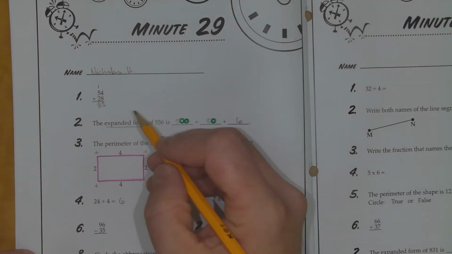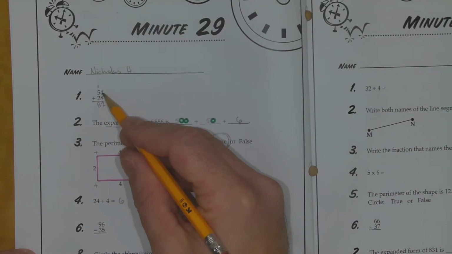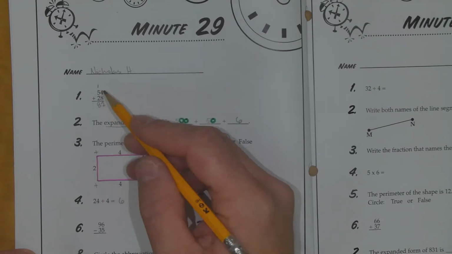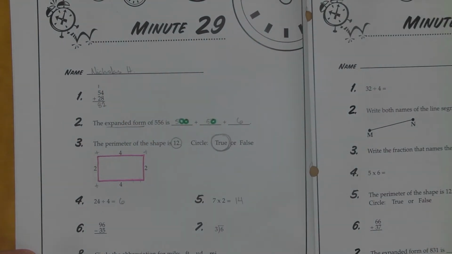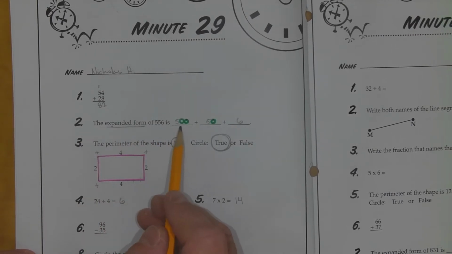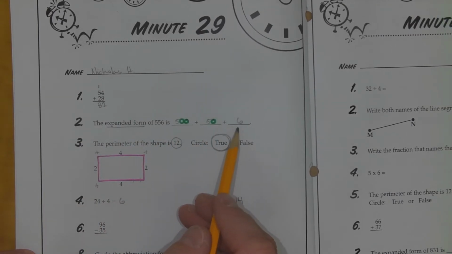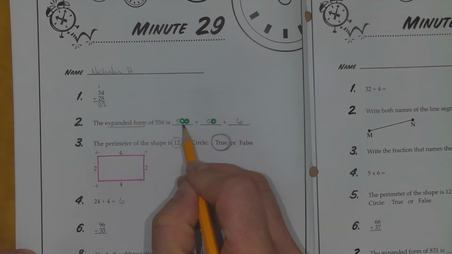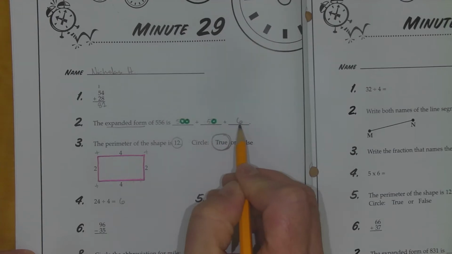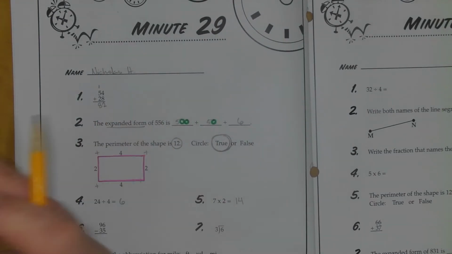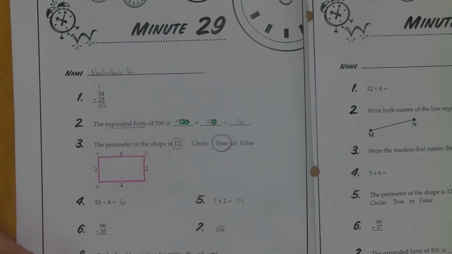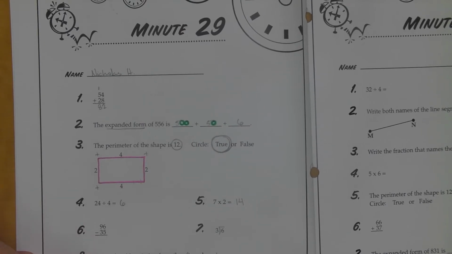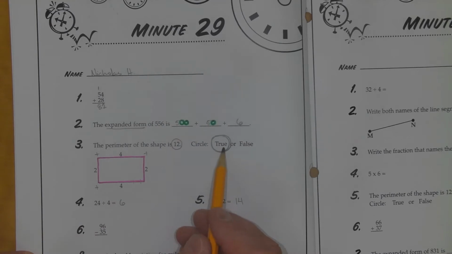For number 1, you should have come up with 82 because 4 plus 8 is 12. You have to regroup, and that puts 1 more in the tens column. Number 2, the expanded form is 500 plus 50 plus 6. Remember, when you're talking about expanded form, you're separating out the hundreds, the tens, and the ones. And if there's more place values in that, like thousands or 10,000s, you would separate those out too. We talked about the perimeter and the fact that this was true.